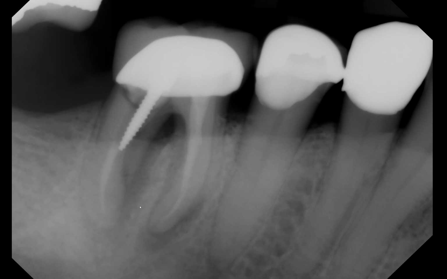So this radiograph was taken in 2015, and this tooth was actually extracted in the summer of 2016, so 3 years ago. So now we're going to fast forward to present day and take a look at how this site appears after 3 years of healing. Keep in mind that this patient is an 87-year-old male, and let's see how this area looks.